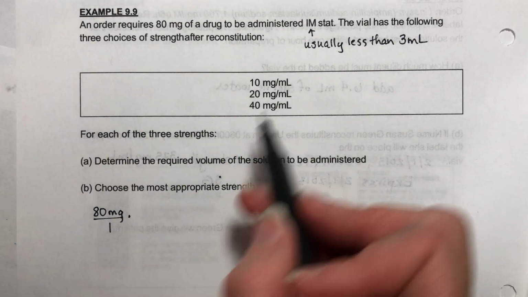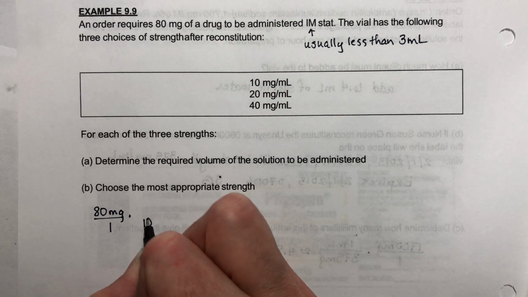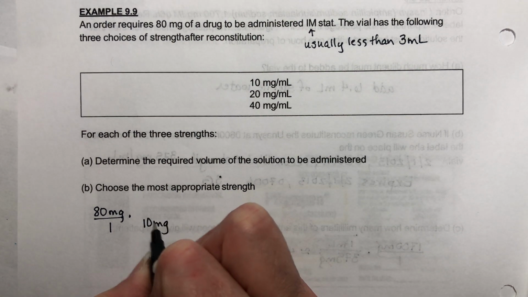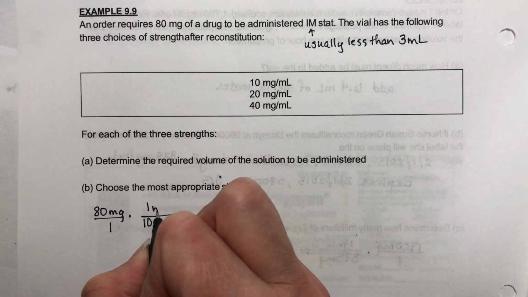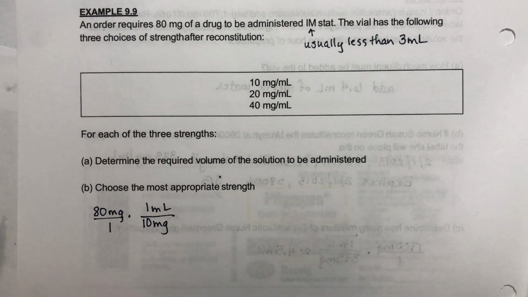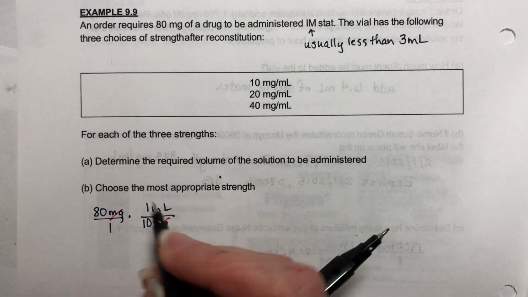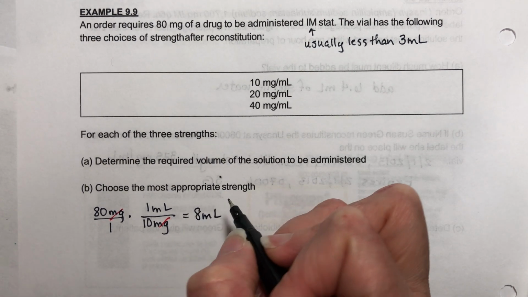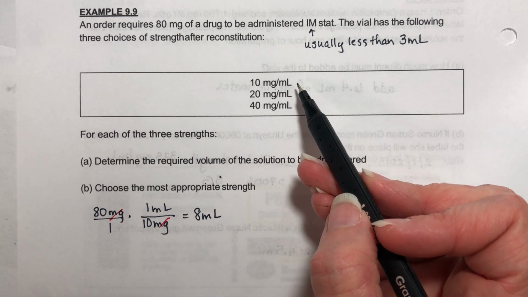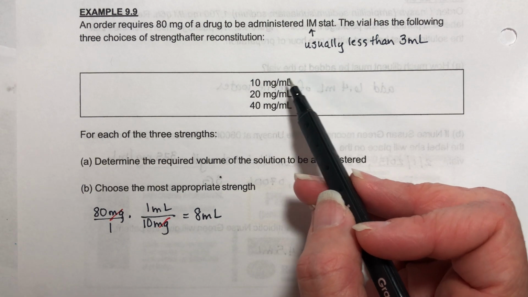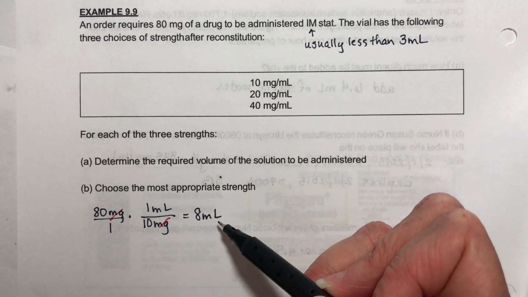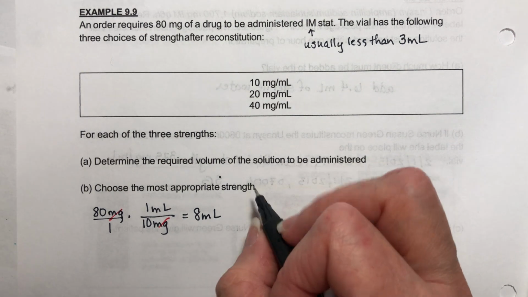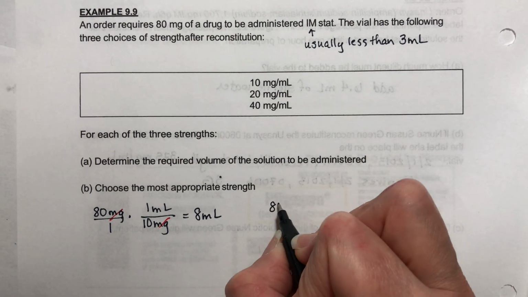We're trying to get rid of milligrams, so for the first one, I'm going to put 10 milligrams in the bottom, and then 1 milliliter in the top. The milligrams cancel. We end up with 80 divided by 10, which is 8 milliliters. So if I choose the weakest solution, then I'm going to have to give 8 milliliters of the drug. So let's go to the middle one.